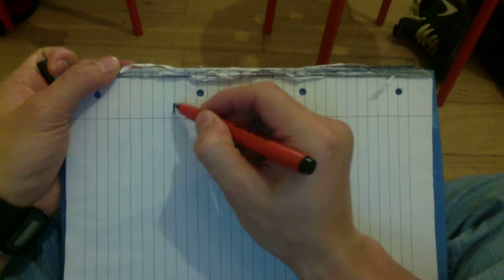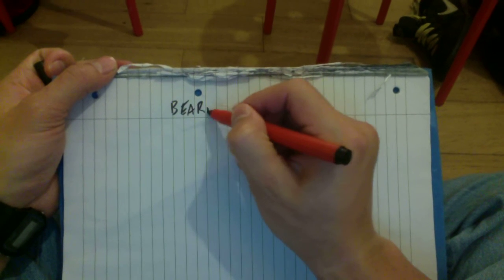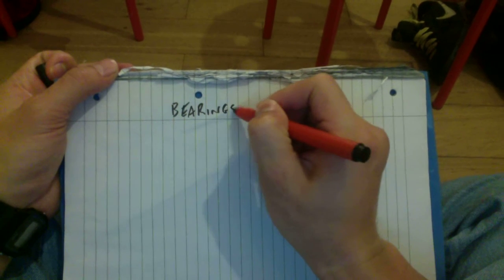Alright, Cara. So we're looking at bearings today, which is a big feature in your exams. Bearings. Hope this pen holds. Alright, what is a bearing?